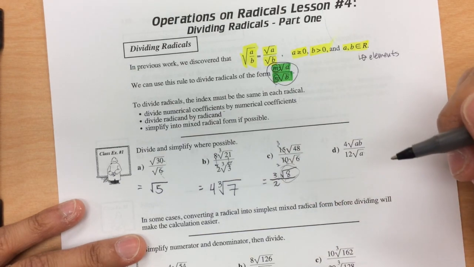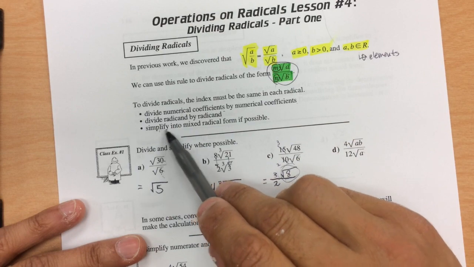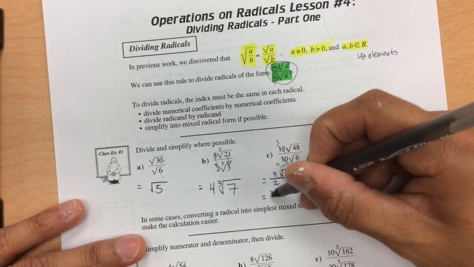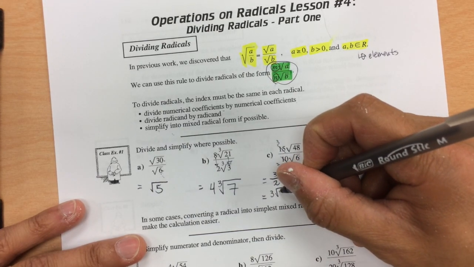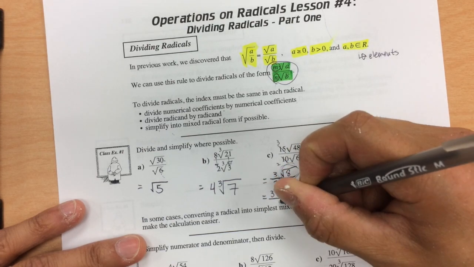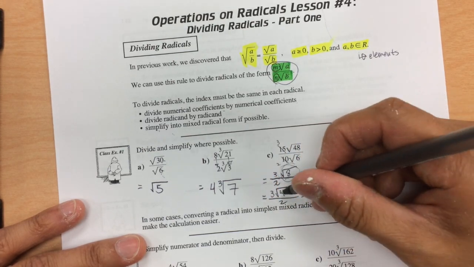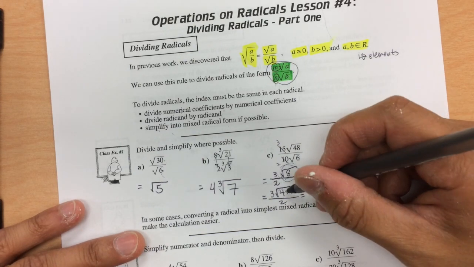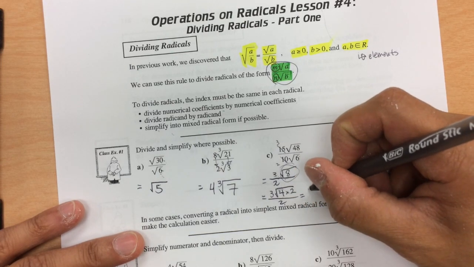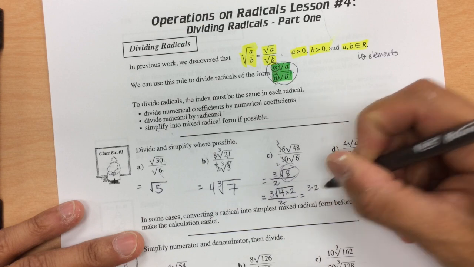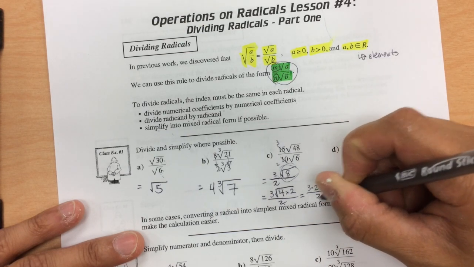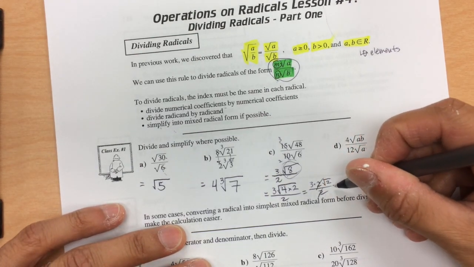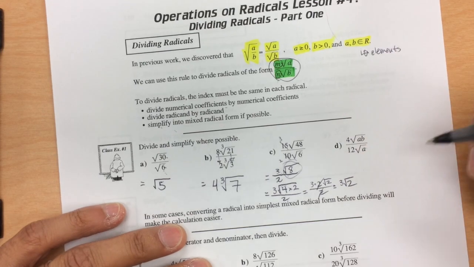Now, once I'm left here, I can simplify even further. This is where we're going to be simplifying into mixed radical form if possible. Square root of 8 can also be referred to as square root of 4 times 2 over 2, which would then give me 3 times, that would break down to 2, or square root 4. And so I would be left with 3 times 2 square root 2 over 2. One thing I could do is cancel out these 2's here, and my final answer would be 3 square root 2.